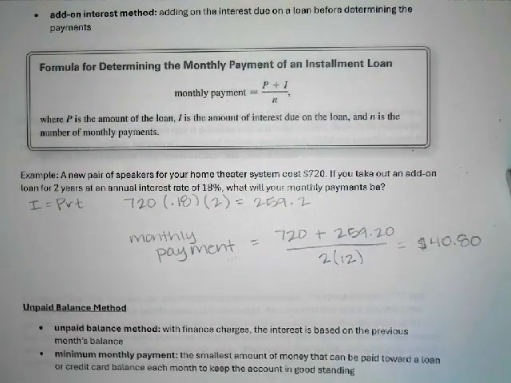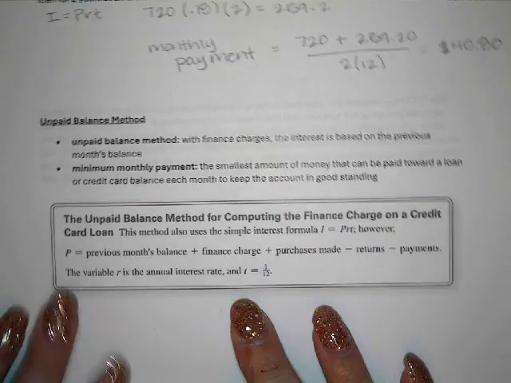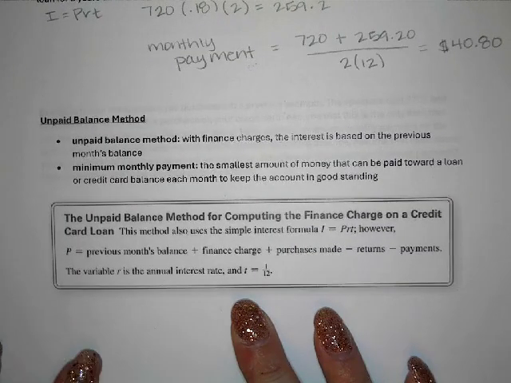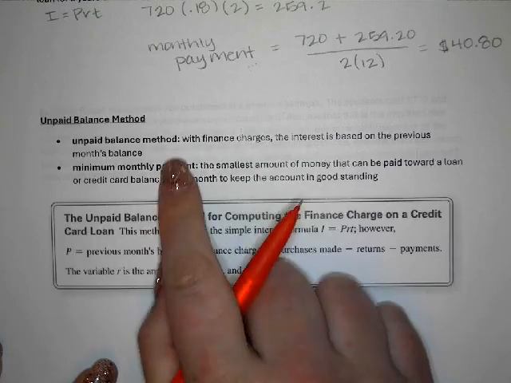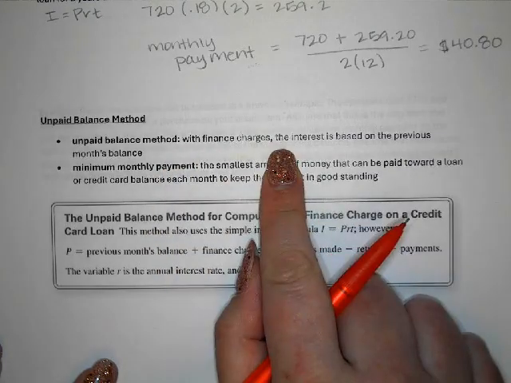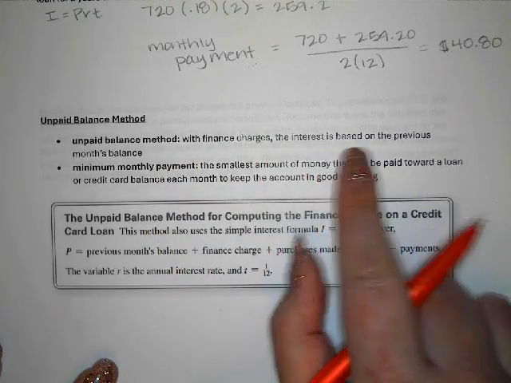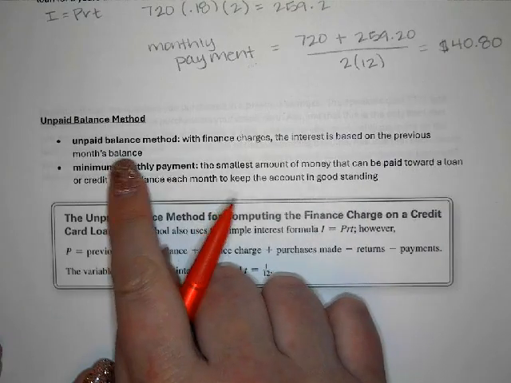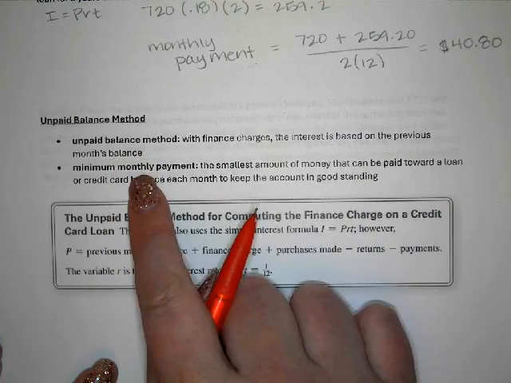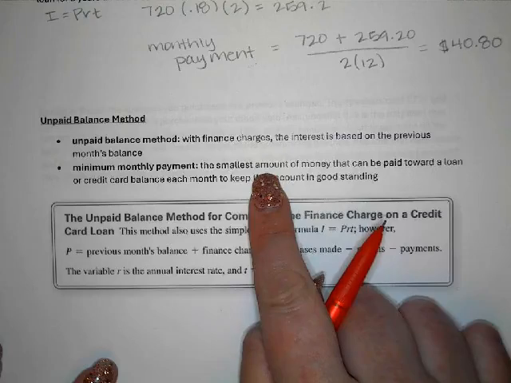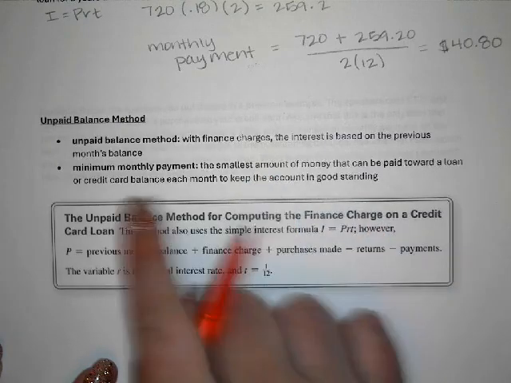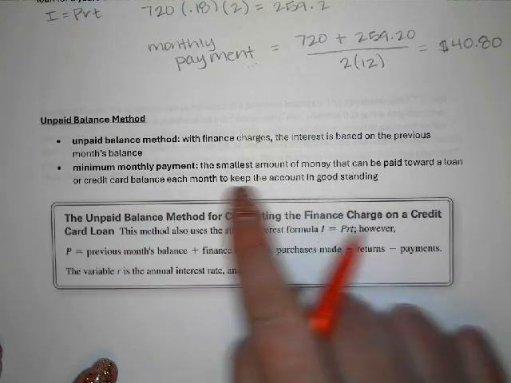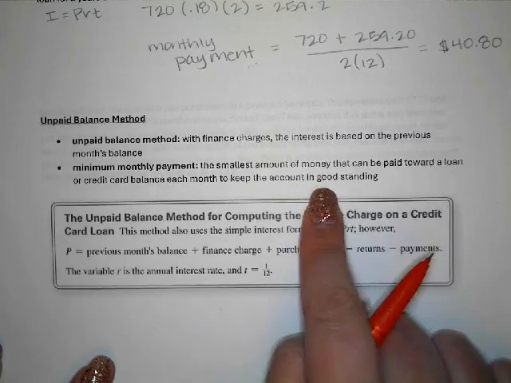All right, the next method for calculating interest is the unpaid balance method. The unpaid balance method with finance charges is where the interest is based on the previous month's balance. The minimum monthly payment is the smallest amount of money that can be paid towards a loan or credit card balance each month to keep the account in good standing.